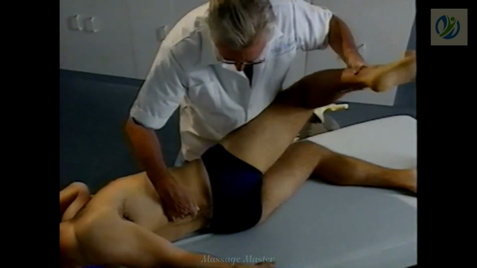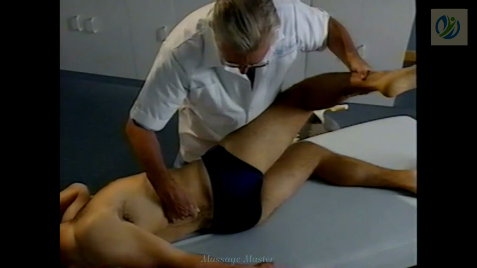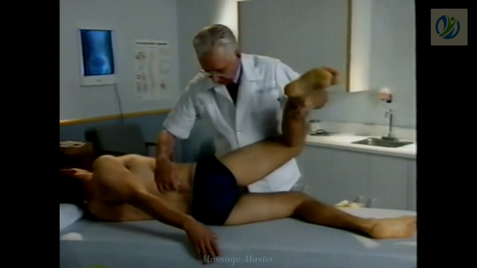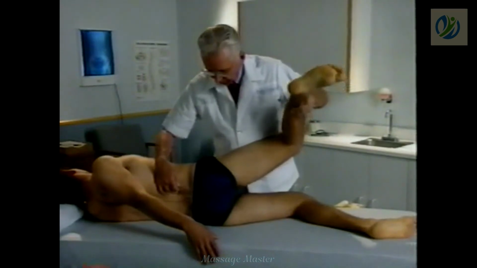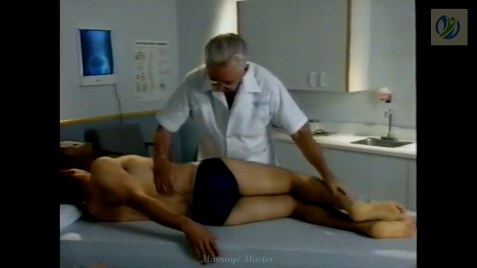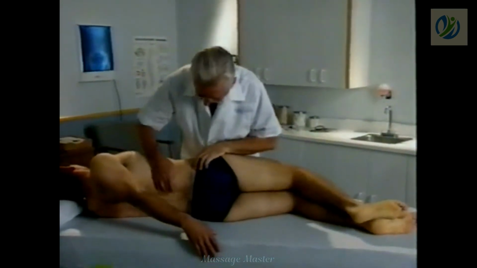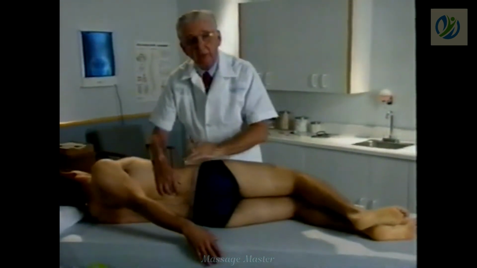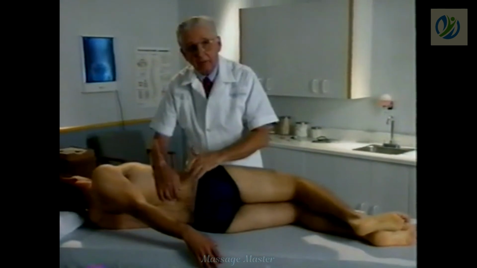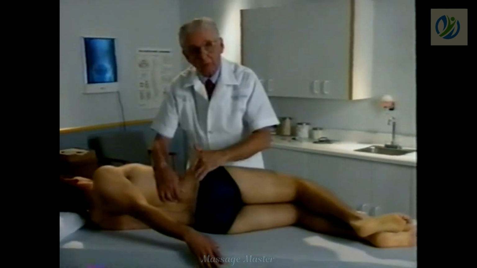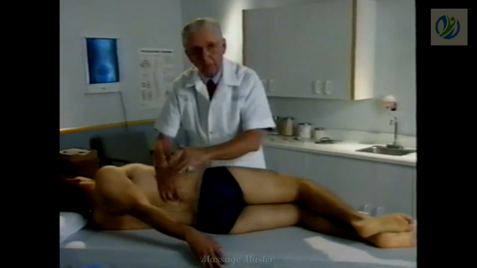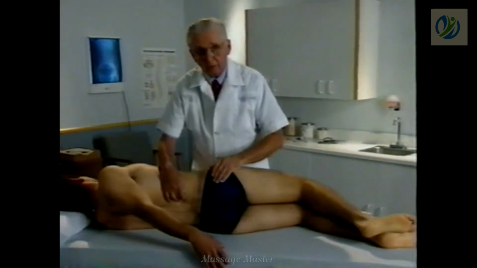And one more time. Pull it down. And relax. And stretch that last time so that we have stretched out the segment at L1-2. We would now return him back to his stomach and reevaluate in the prone neutral and extended position to see if we have changed the behavior of L1 on L2.